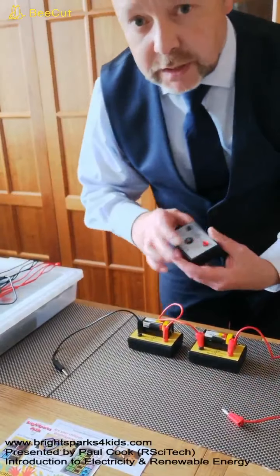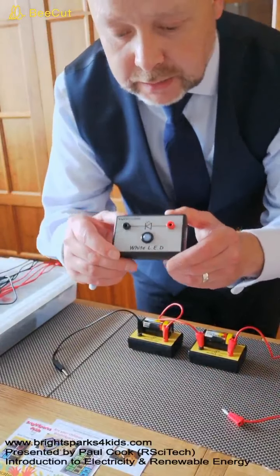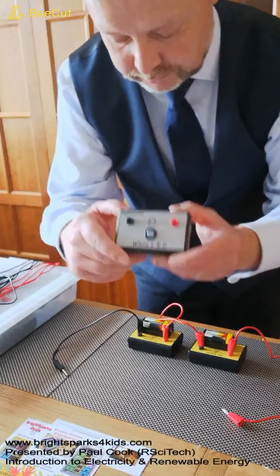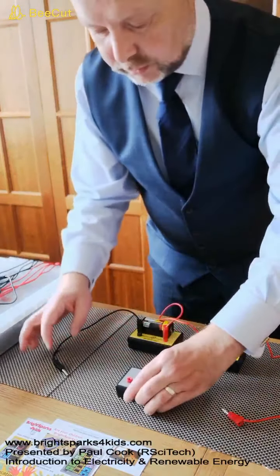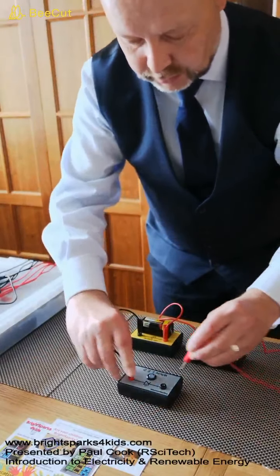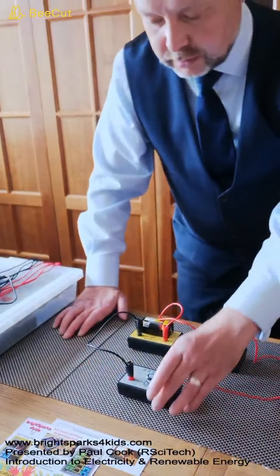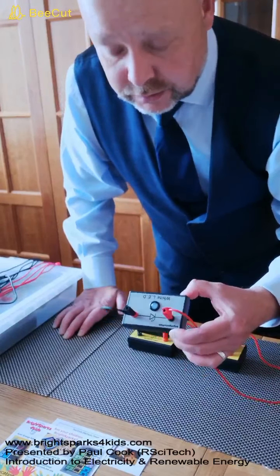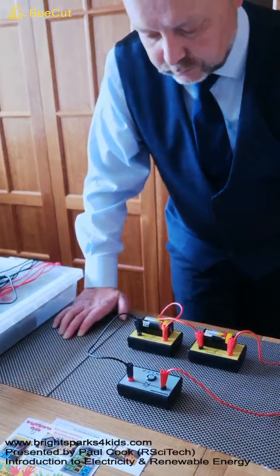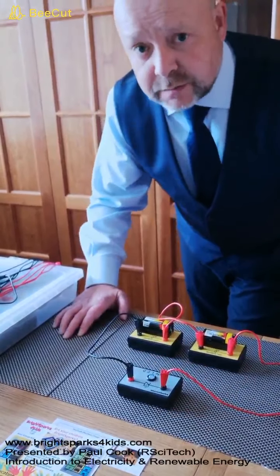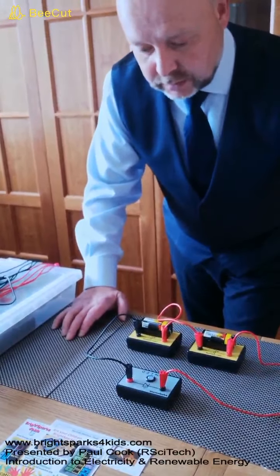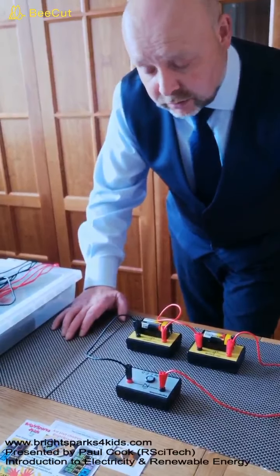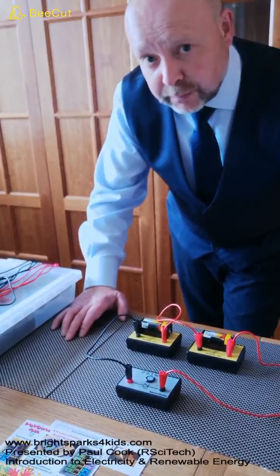Now, as I said, it's going to be an LED or light emitting diode. Here you can see our circuit symbol. So I'm going to connect our diode, and as you can see it's not working. Now light emitting diodes or LEDs will only work if they're connected correctly and wired in with the right polarity.